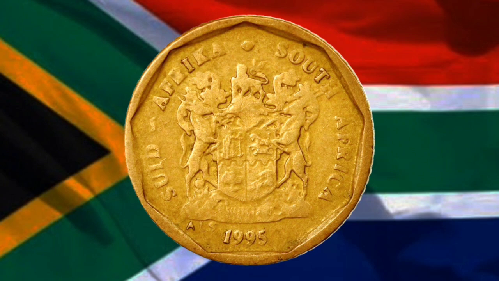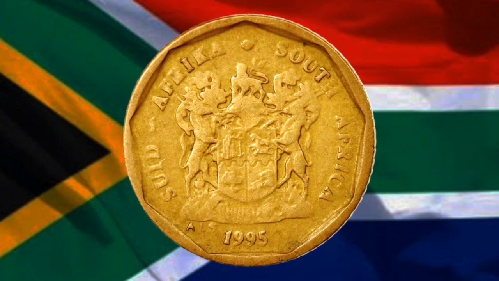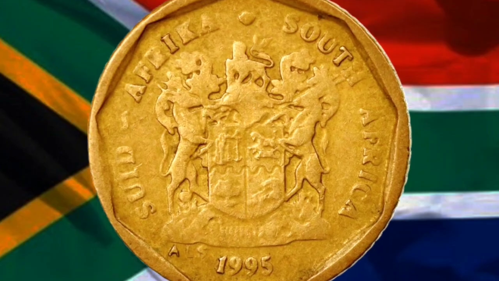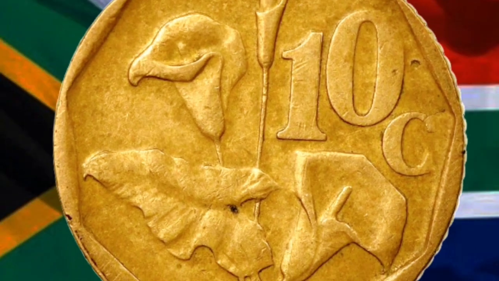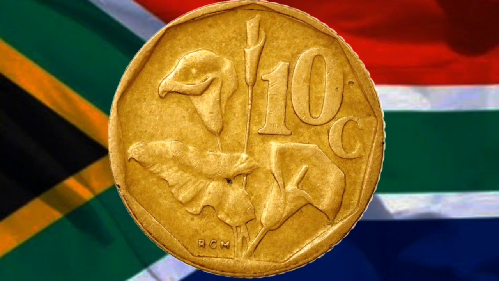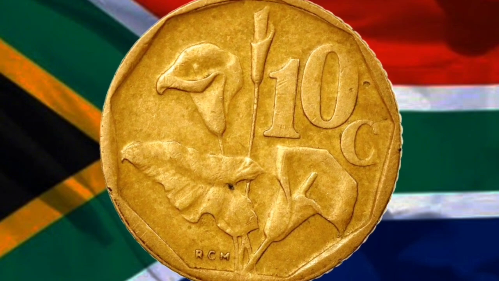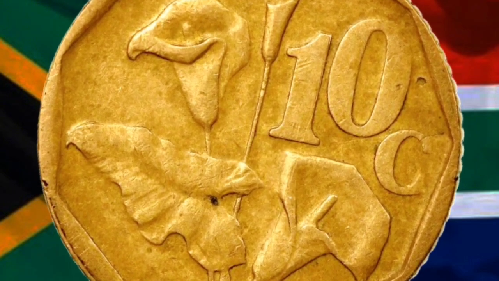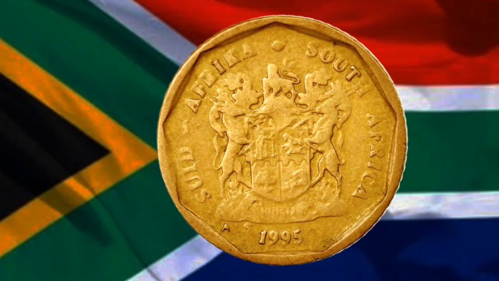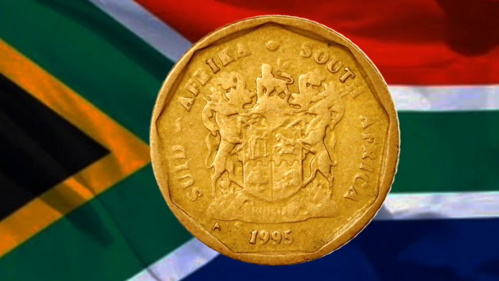On the reverse side of the coin, you'll find the striking image of the arum lily, a flower native to South Africa. The arum lily is not just beautiful, it's also symbolic. It represents purity and rebirth, fitting for a country that was redefining itself during that era. The denomination 10C is boldly placed, with the year 1995 noted clearly below.